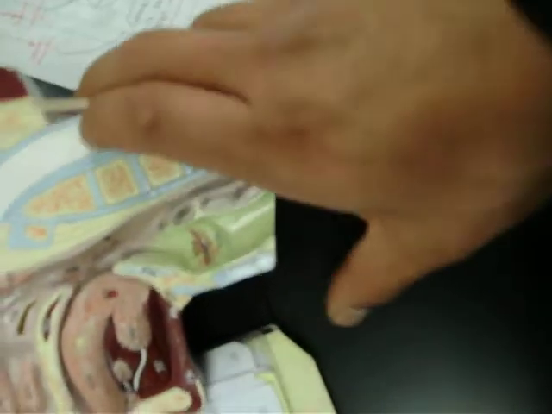You also have your trachea, and in your trachea there are certain rings on the bottom of it, which are called collagenous rings. These would be the rings right here, collagenous rings.